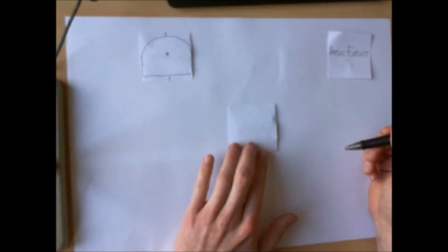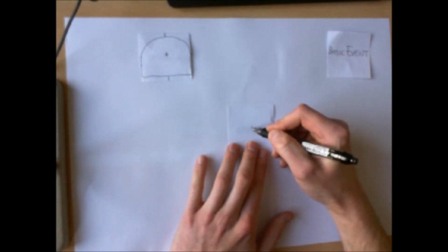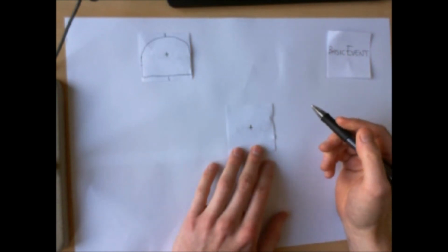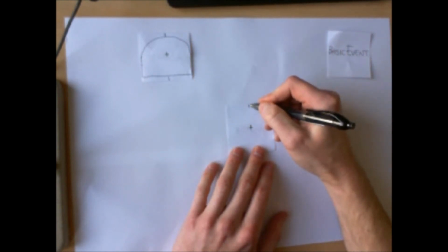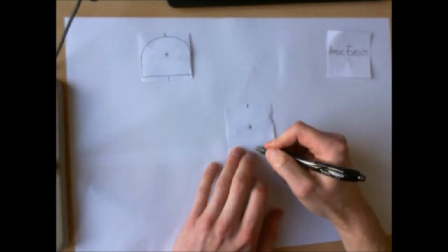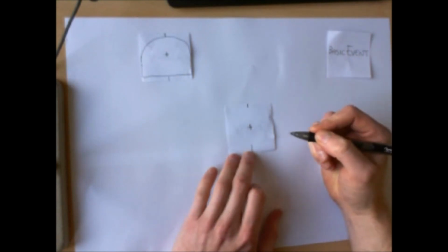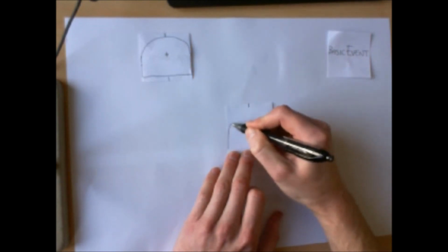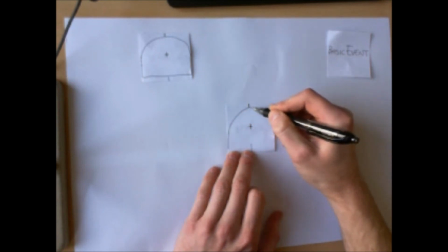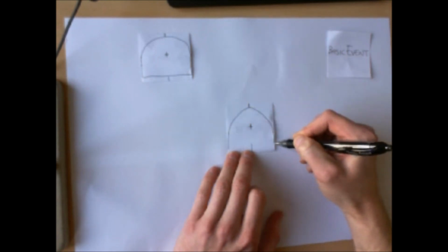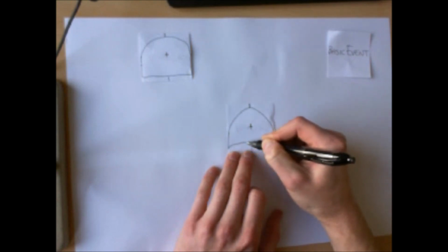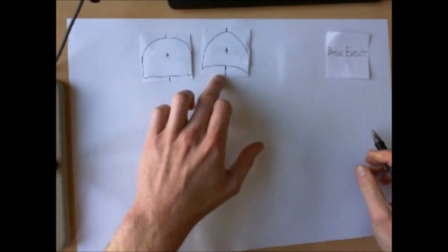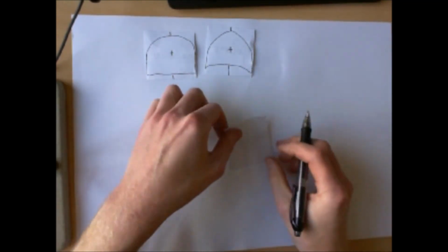My OR gate, same deal again. I defined a 100 unit square, and it was centered about 0, 0 at the origin. I added my little sticks in. I need slightly bigger ones for this because of the way that it curves. And then I added, using Bezier curves, my OR gate drawing. Okay, so there's an OR gate, and then basic event.